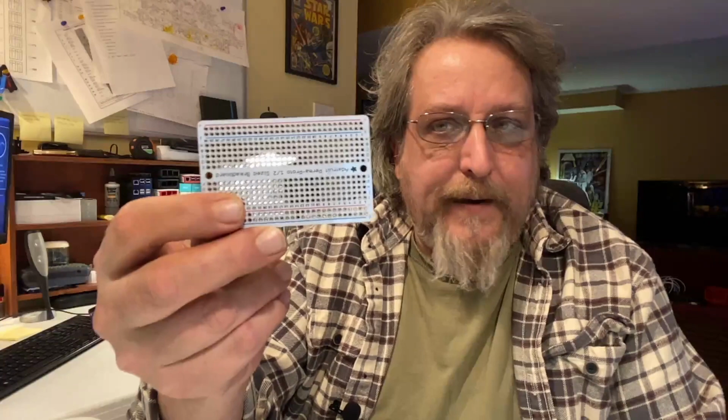Oh, I should mention there's kind of a final version of this that I've made. I'll show a picture of it here, but let me actually grab it, unplug it. I got one of these nice little boards. It's an Adafruit PCB that is half of a full-size 830 breadboard.